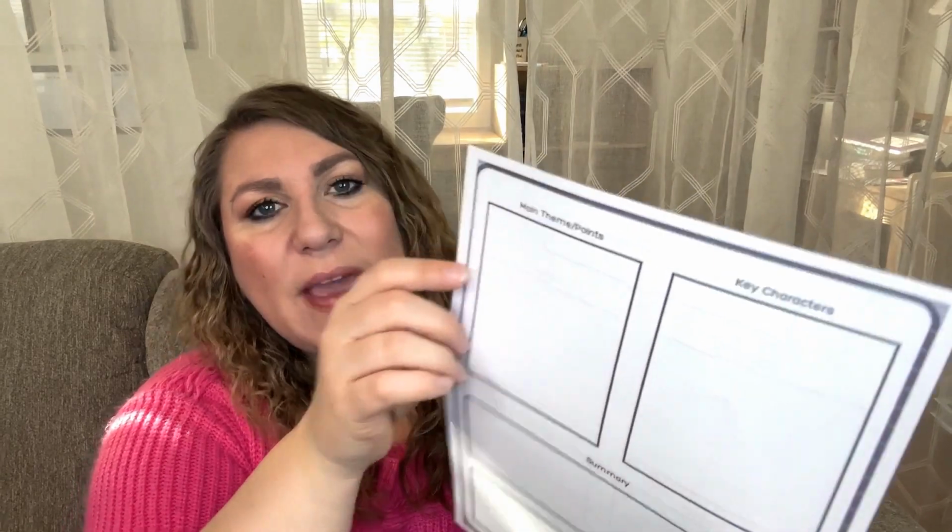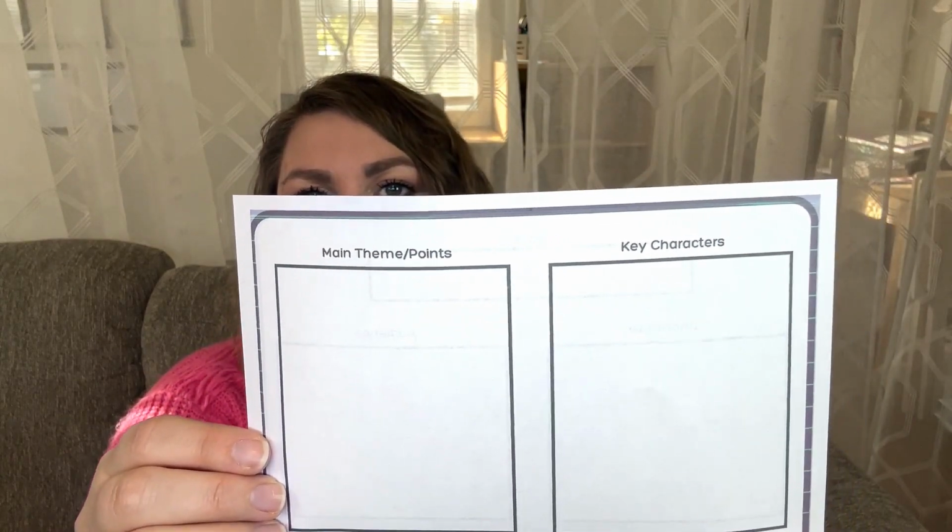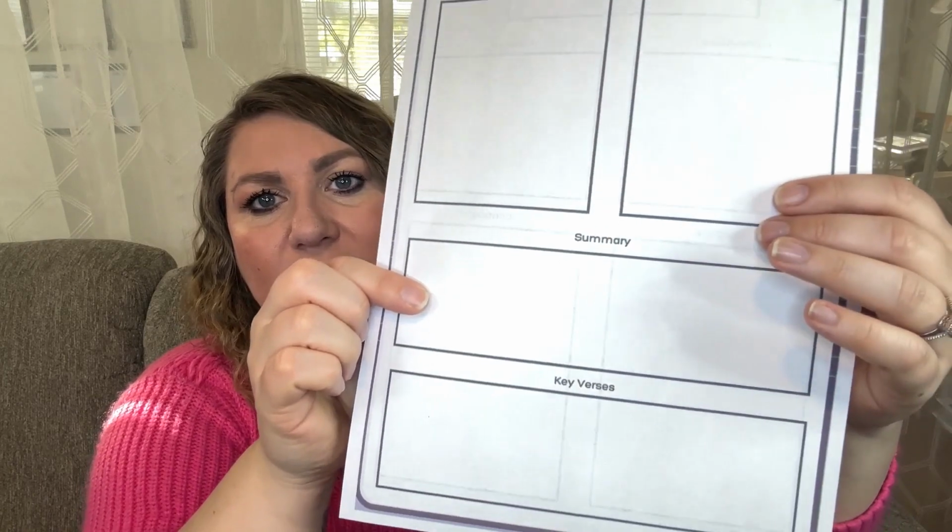And then if you go to the back side, we have the main themes or points, and then key characters. And then it's going to have the summary and key verses. And the way to find all this information is you can use your Bibles, or you can do a Google search or whatever you do to search for the different books of the Bible.